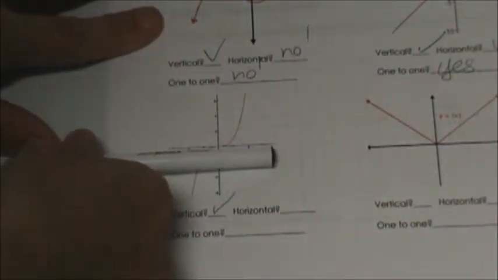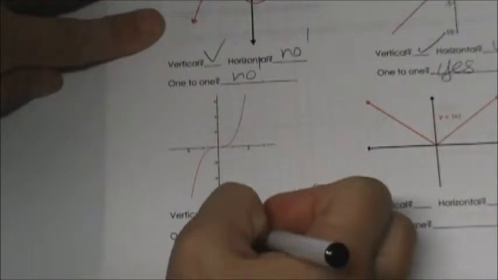Okay, so now let's go down and look at the cubic function. Okay, we have a cubic function here. Let's try the vertical line test. Remember, this is always increasing, kind of flattens out, but a cubic function is always increasing. So that one does pass the vertical line test. Okay, now let's switch and try the horizontal. Yep, that one's also passing a horizontal line test, so that one does have a one-to-one correspondence.